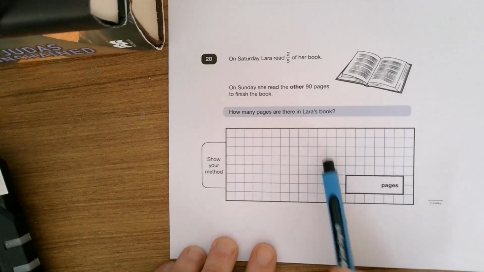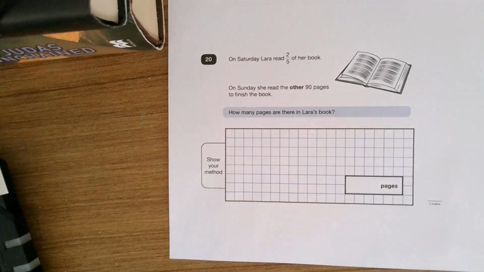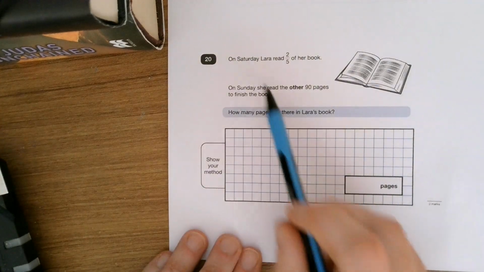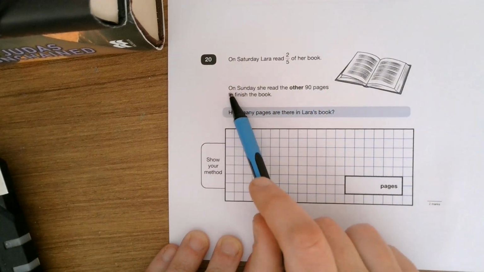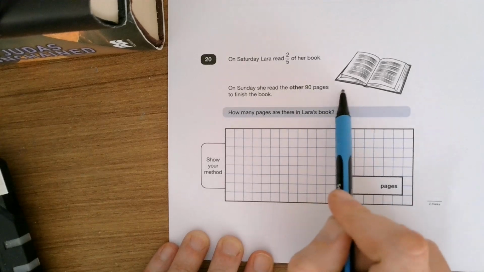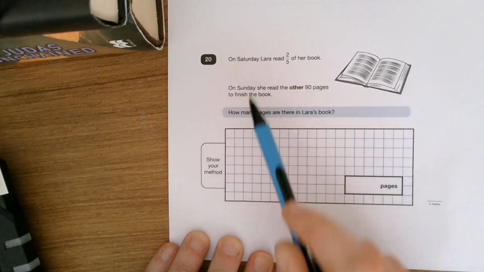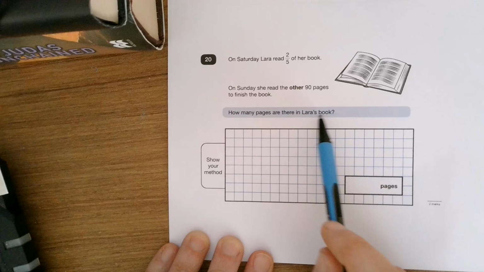Now, we've got a box here. They want us to do some calculations, but I'm not going to do that. I'm going to do a bar. I'm going to draw my bar on the piece of paper. So, on Saturday, Laura read 2/5 of her book. On Sunday, she read the other 90 pages to finish the book. How many pages are there in Laura's book?